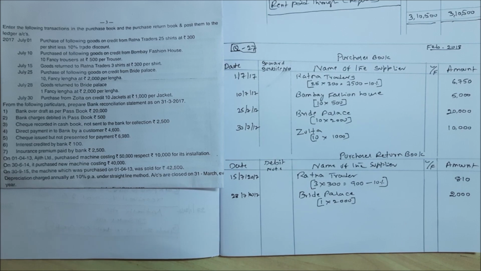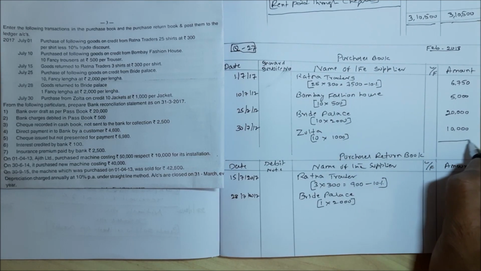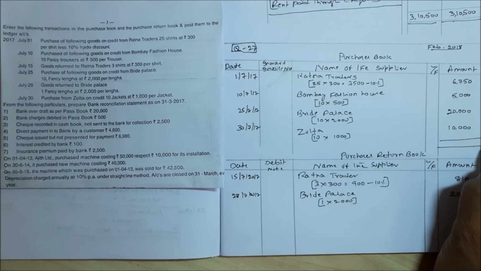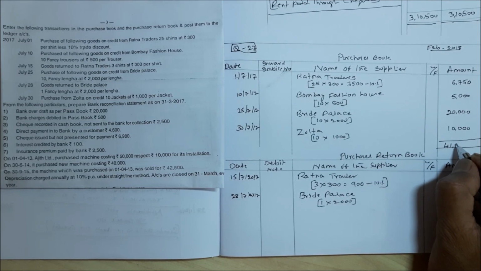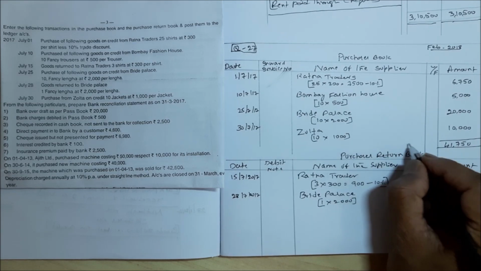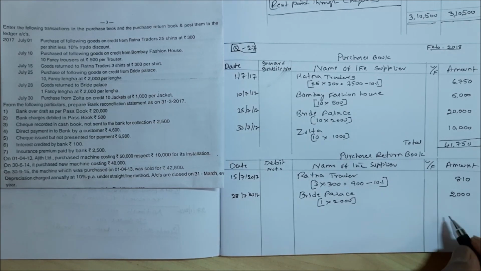For your reference, please calculate the number of transactions or items which have been entered or not. The total is 41,750. Total purchases is 41,750.